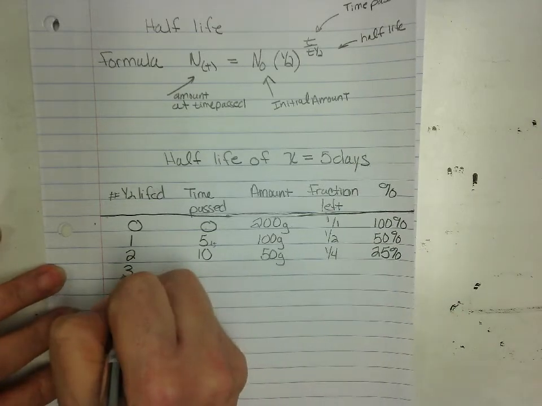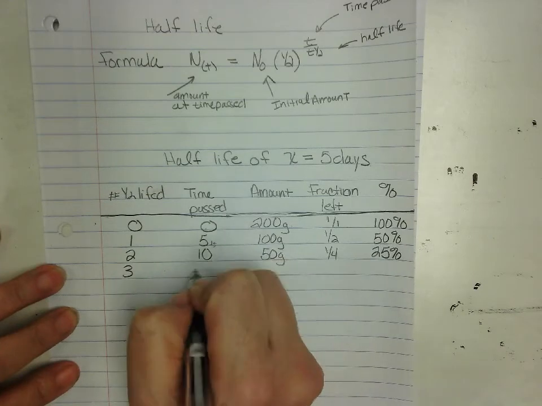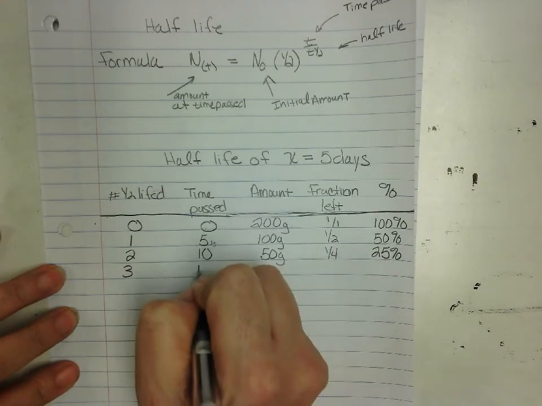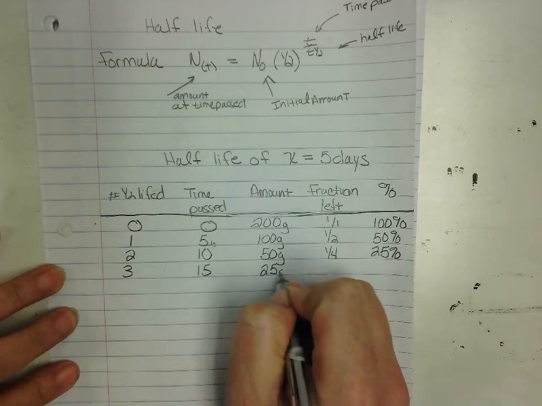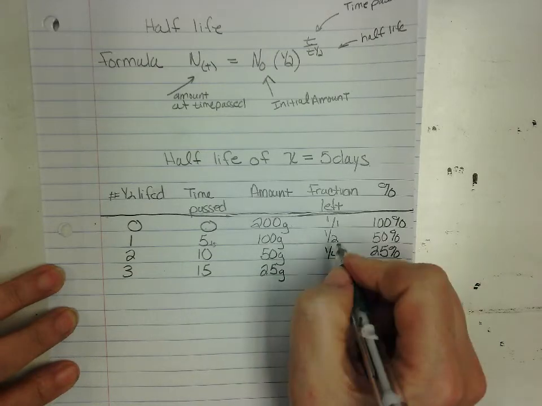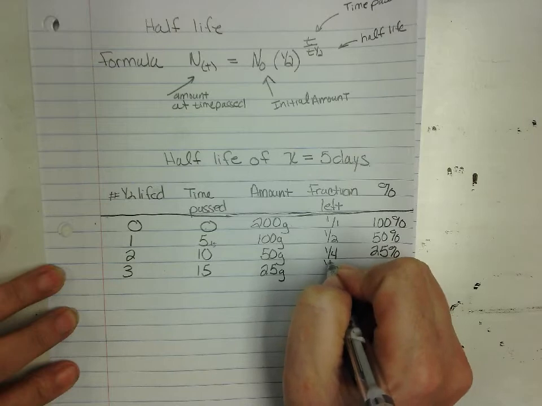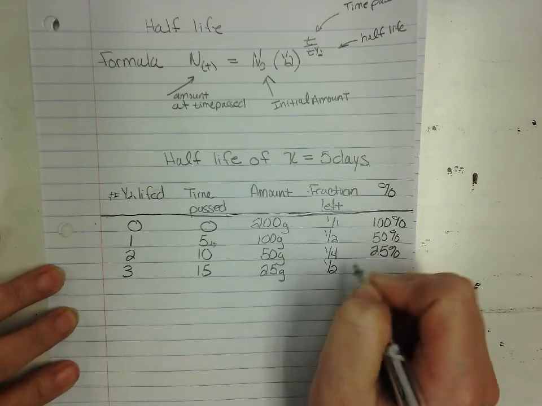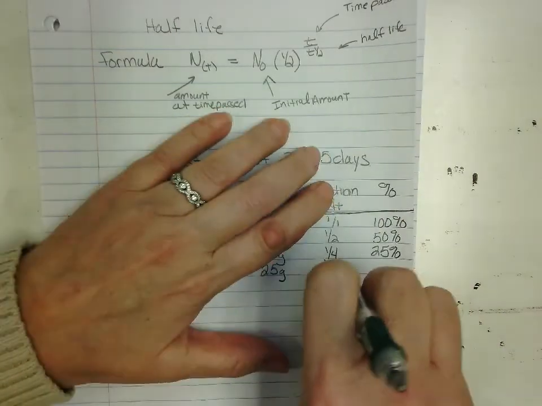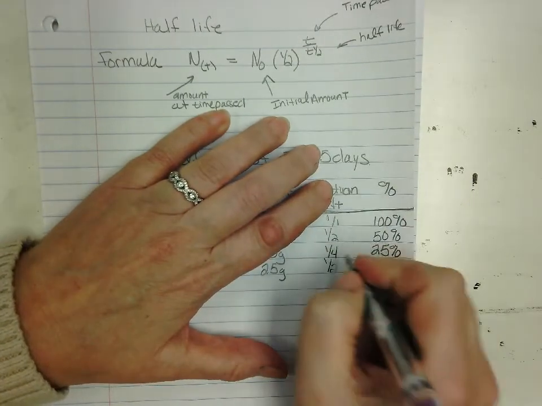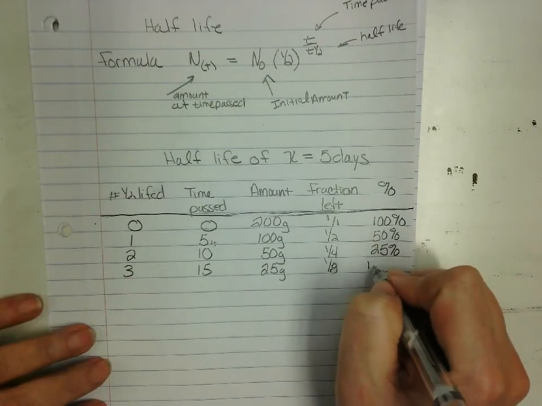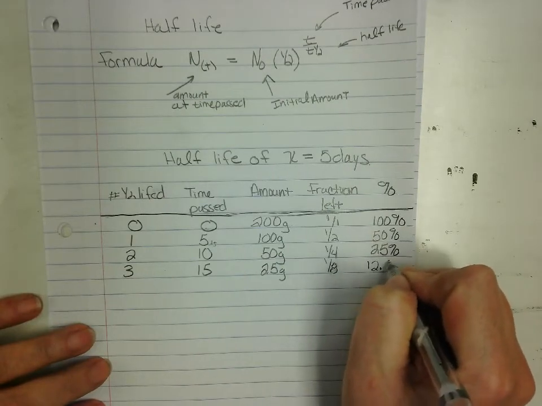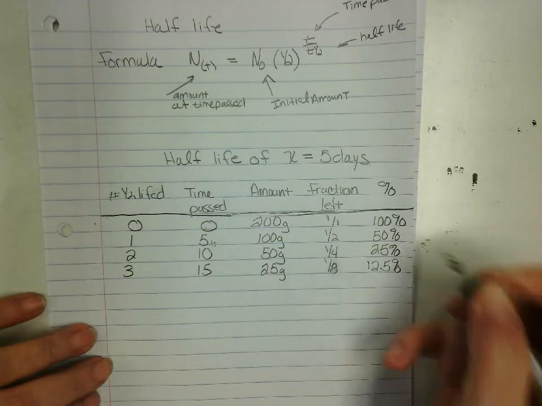If I go to 3 half-lives, I have another 5 days. So now I'm at 15 days. Half of this is gone. So I have 25 grams. I have an eighth, okay, and that is going to be 12.5%.